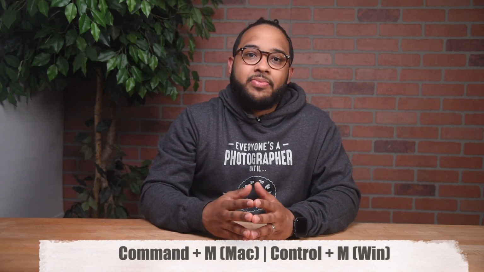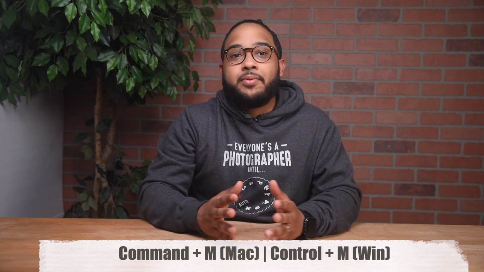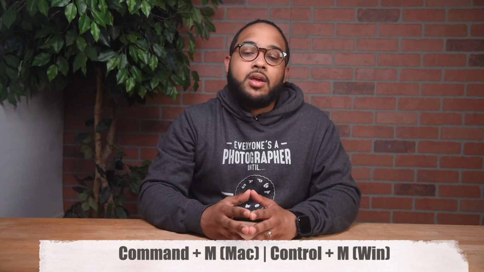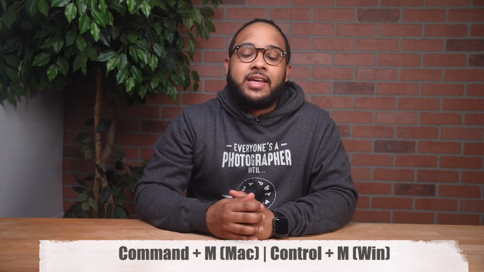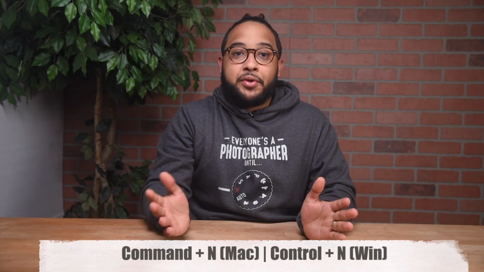Tip number 2, Control or Command M. In the age of multitasking, I often have multiple programs running on my computer at the same time. So if I want to minimize something very easily, all I have to do is press Control or Command M and it's minimized.